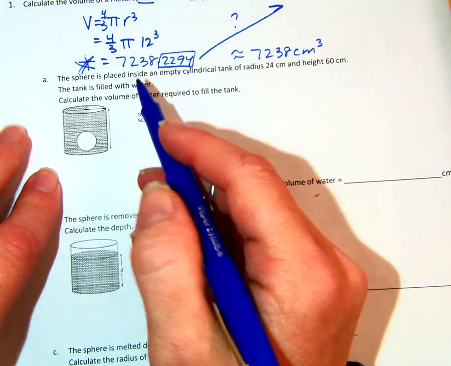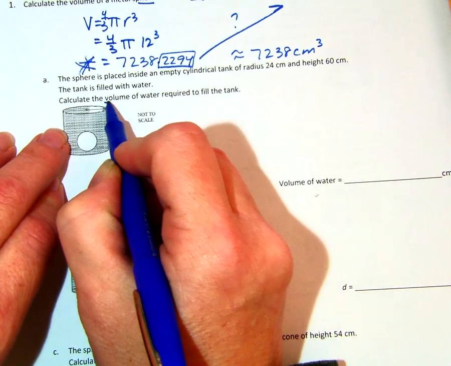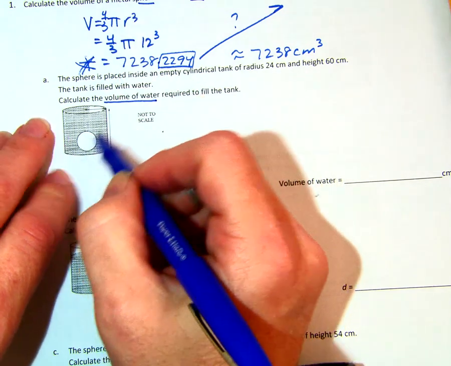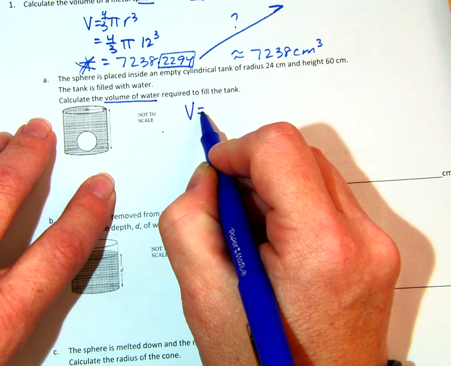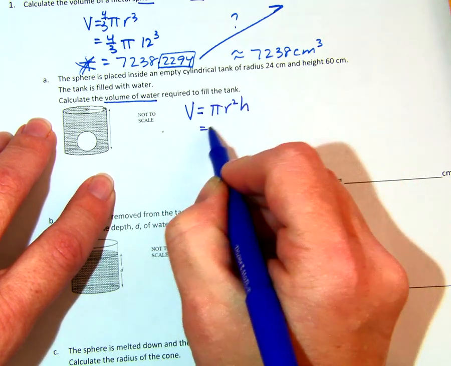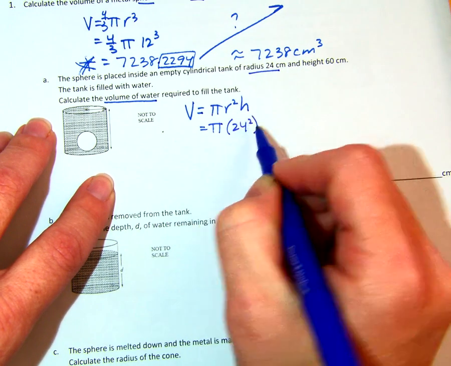All right, second part of the question. These are all interconnected. So we take that same sphere and place it in an empty tank and fill it full of water. I'm looking for the volume of the water. I already know the volume of the sphere. Now I'm just trying to figure out the volume of the water. So volume is pi r squared h.